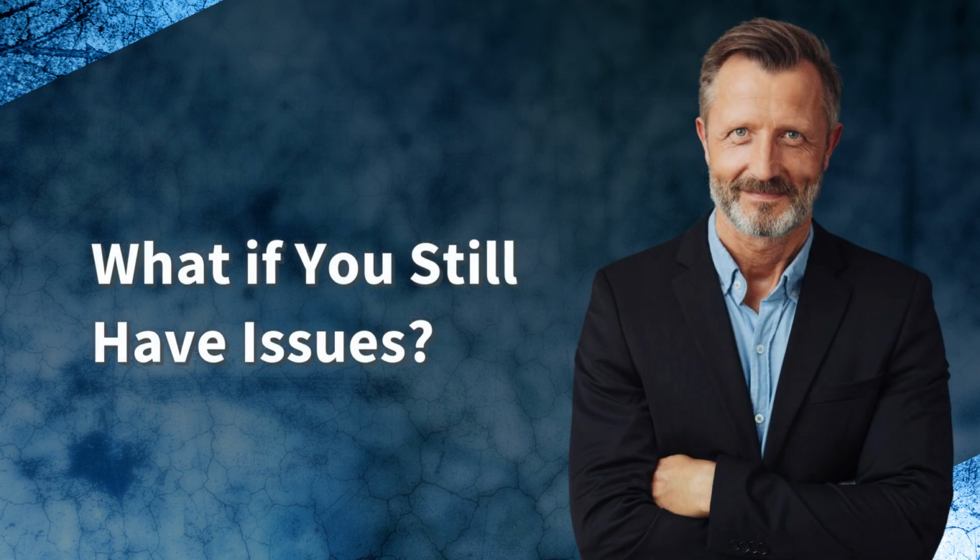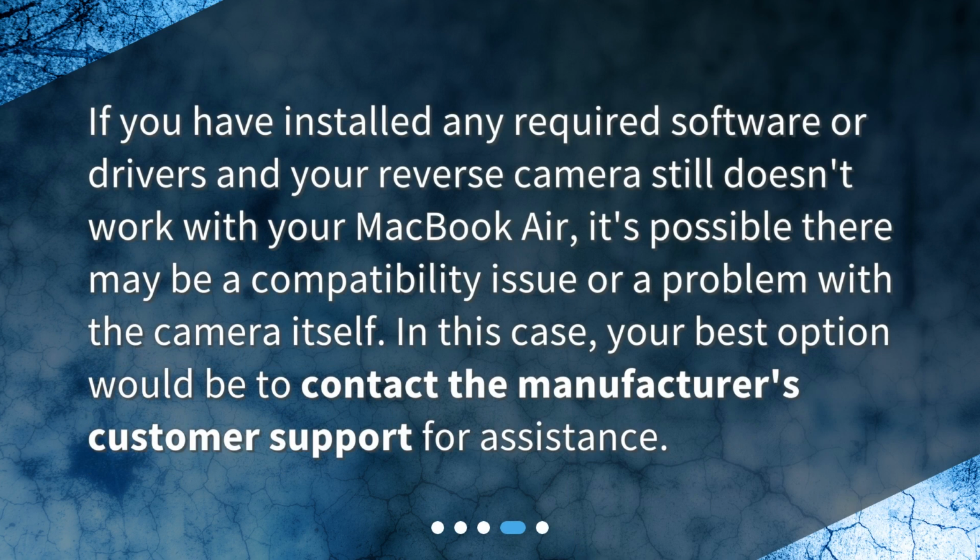What if you still have issues? If you have installed any required software or drivers and your reverse camera still doesn't work with your MacBook Air, it's possible there may be a compatibility issue or a problem with the camera itself. In this case, your best option would be to contact the manufacturer's customer support for assistance.